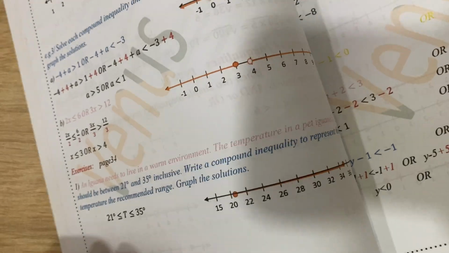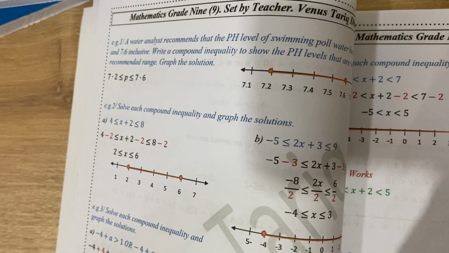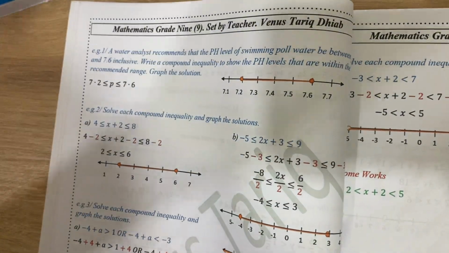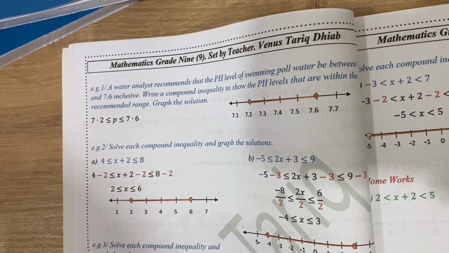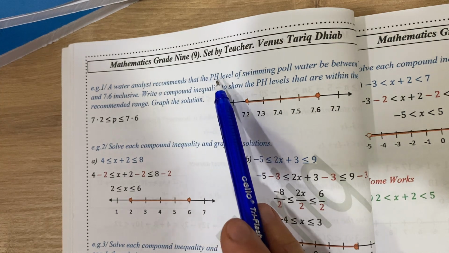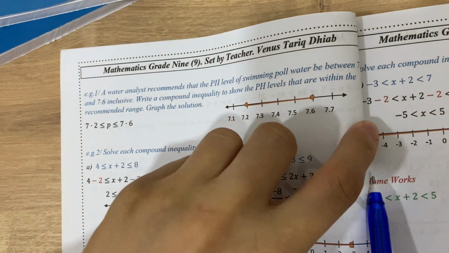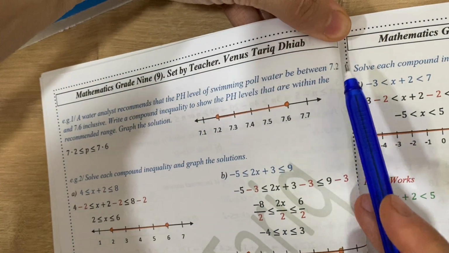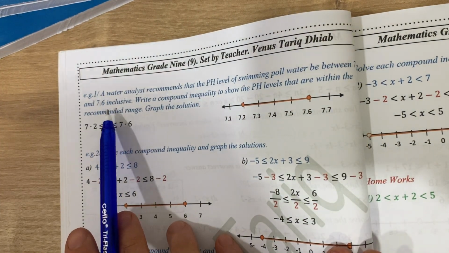Now we will start with the examples. In example 1, a water analyzer recommends that the pH level of swimming pool water be between 7.2 and 7.6 inclusive.